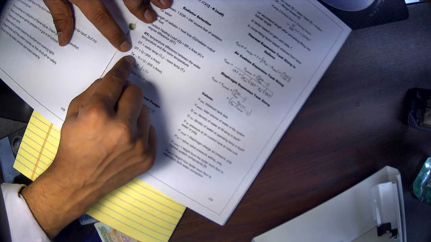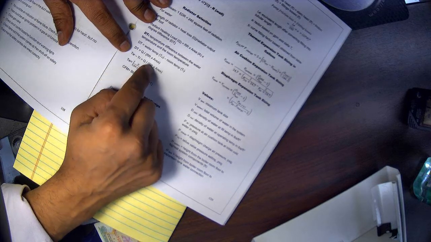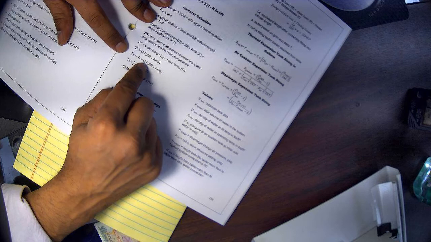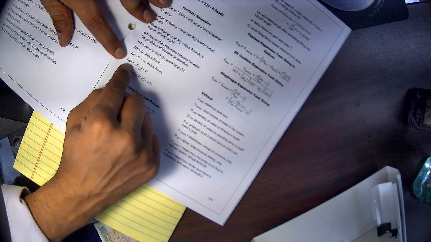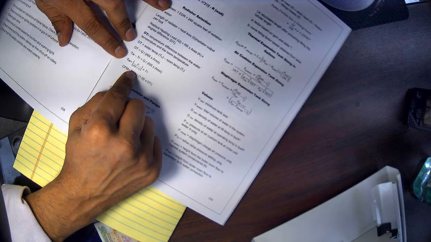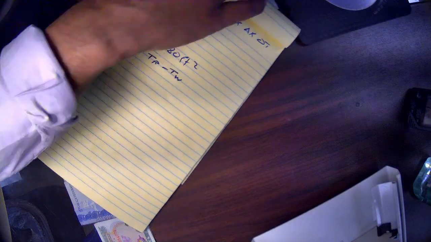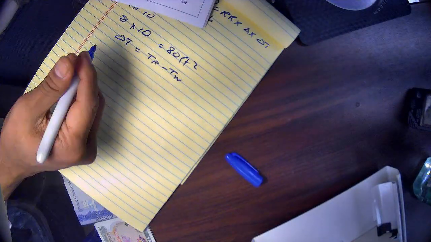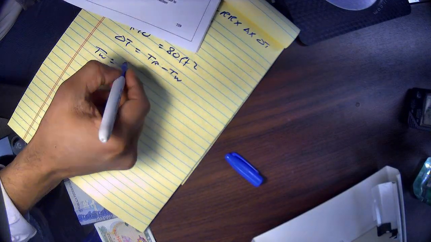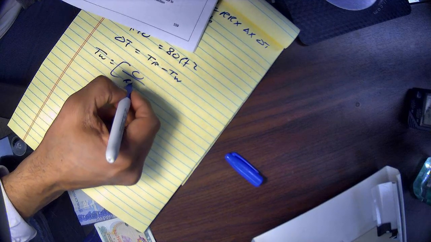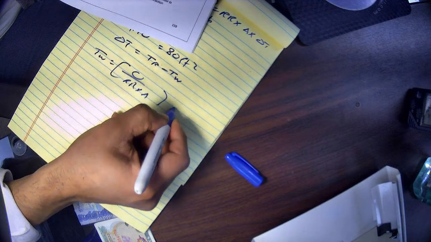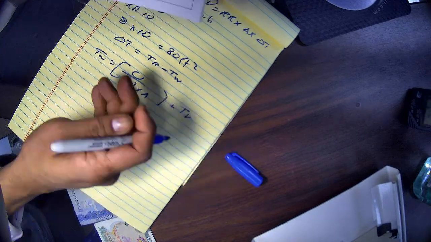If you want to find the temperature of water required based on the heating load, this is how you do it. So temperature of water, you can use this equation over here, which is Q over RR times A plus the temperature of the room. So I'm going to use this equation here that we already have, which is T water equals Q over RR times A plus T room.